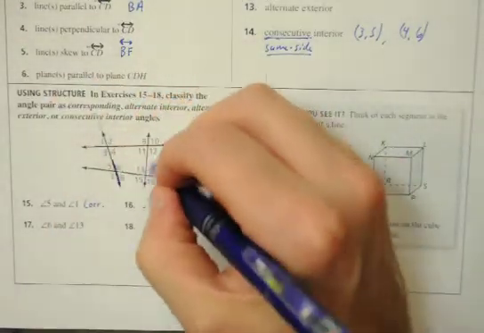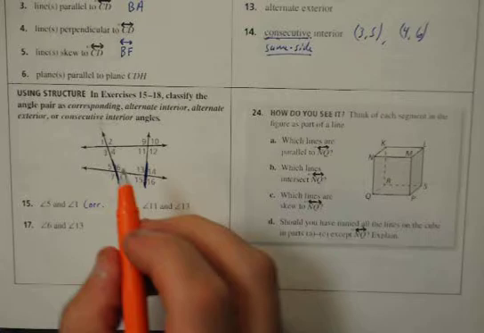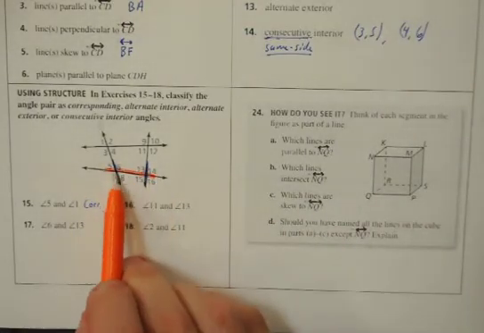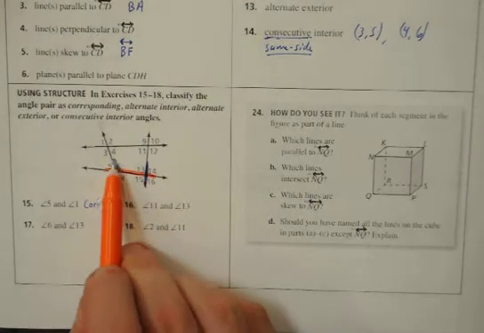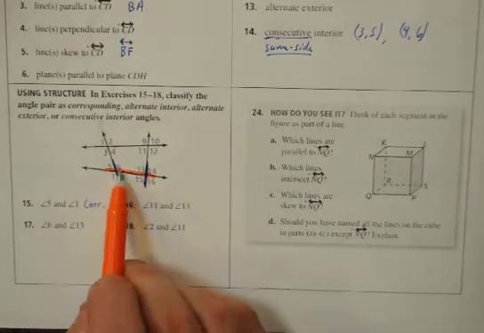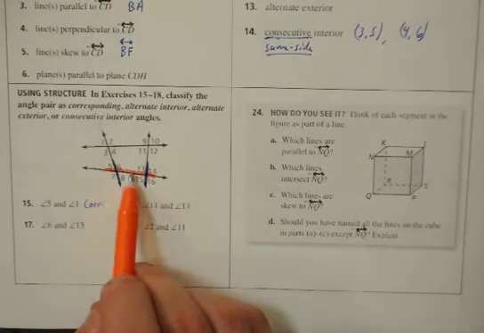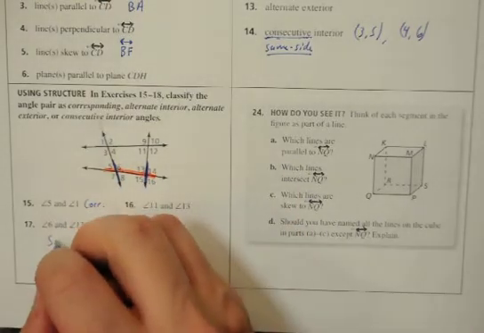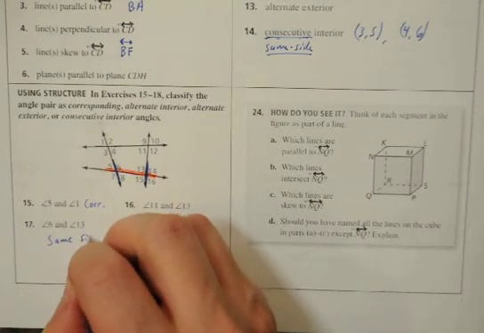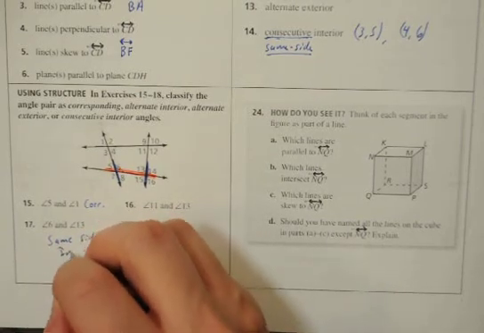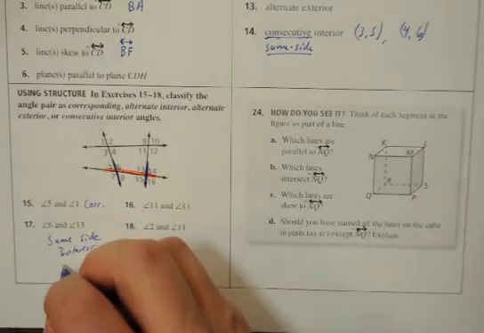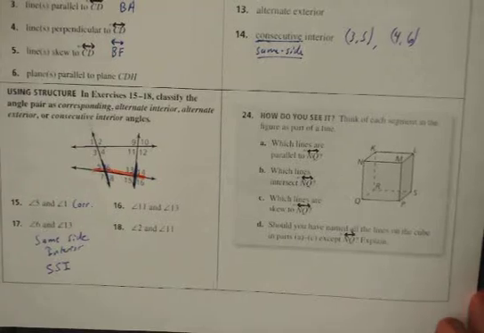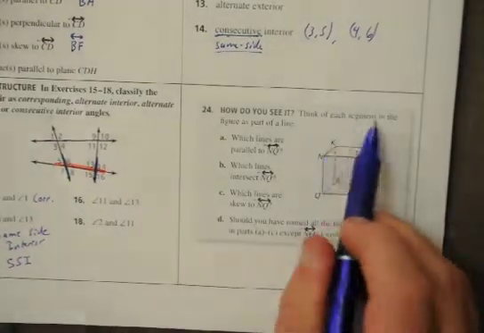We've got this line, this line, and this is your transversal. So 6 and 13 are on the interior of the blue lines, and on the same side of the orange line, so we're going to call those same side interior, or SSI. You do the rest.